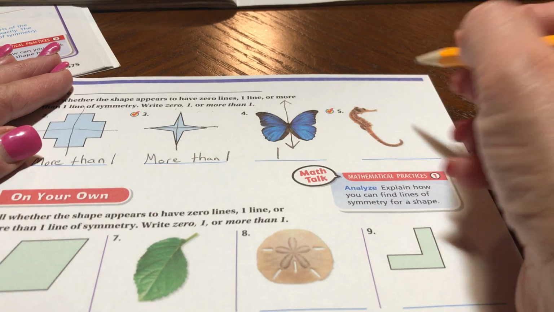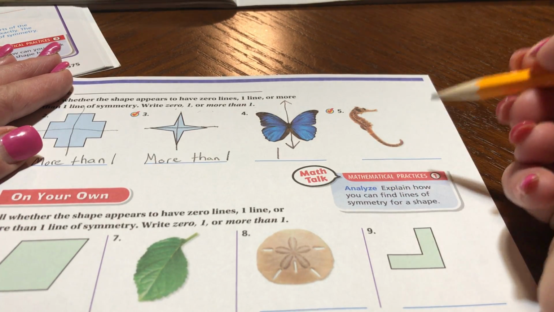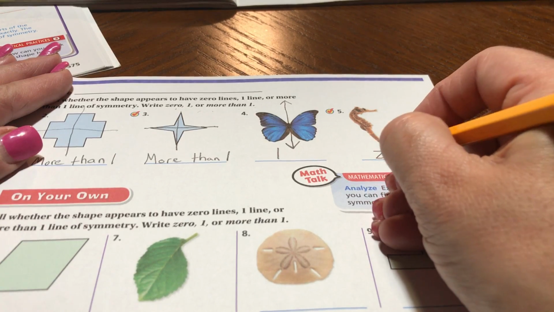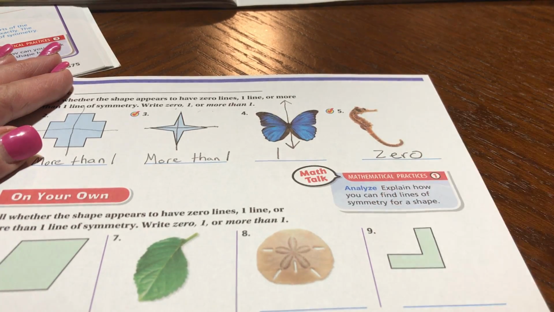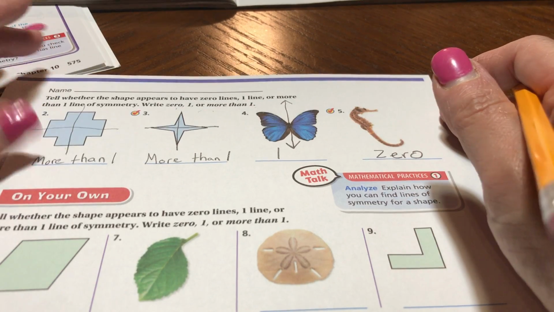And Mr. Seahorse, I can't cut him at all. So he's going to have the word 0 underneath him. Sorry, Mr. Seahorse.